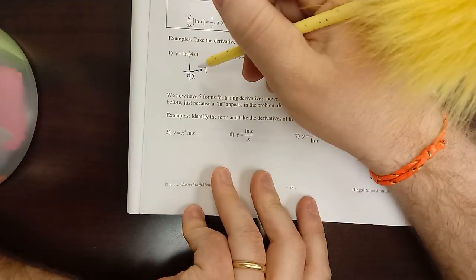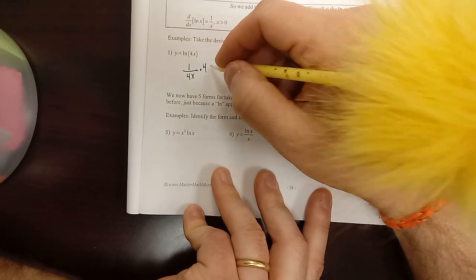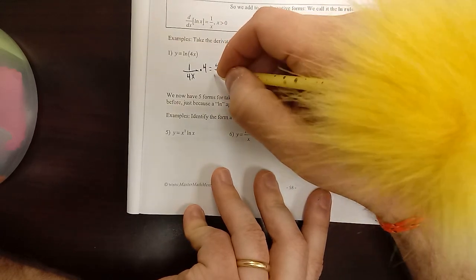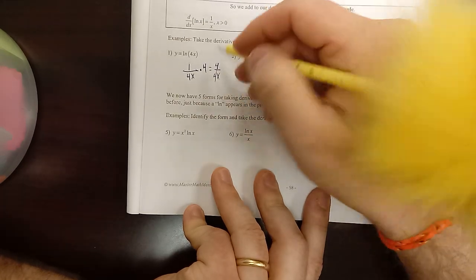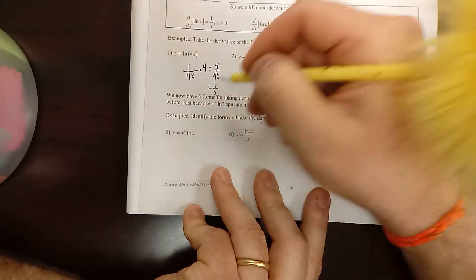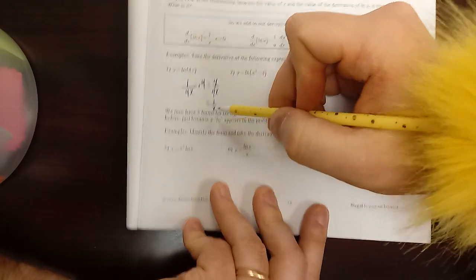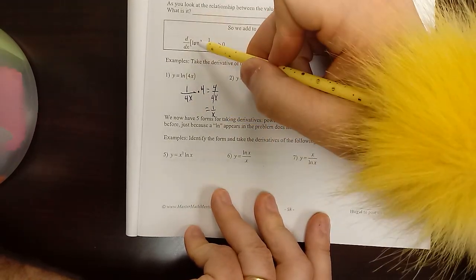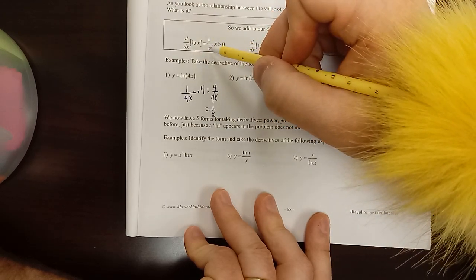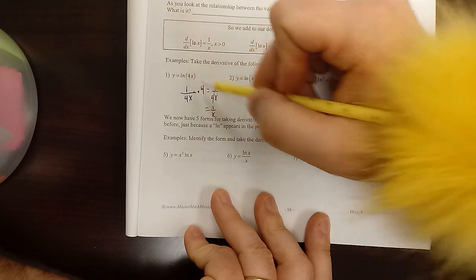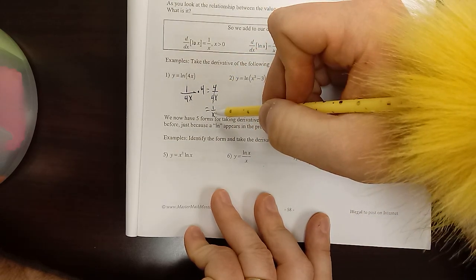And this is not a helpful way to write this. A more helpful way to write this would be 4 over 4x. And here the 4 divided by 4, they'll cancel. We wind up getting 1 over x. And this result is actually kind of interesting, because the derivative of natural log of x is 1 over x. The derivative of natural log of 4x is 1 over x. What? They have the same derivative.